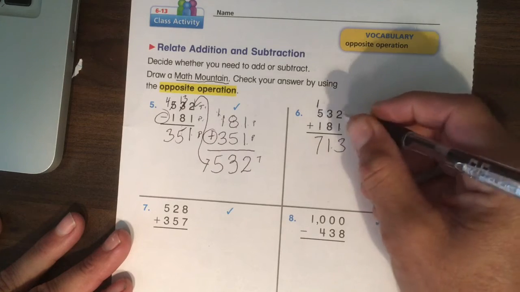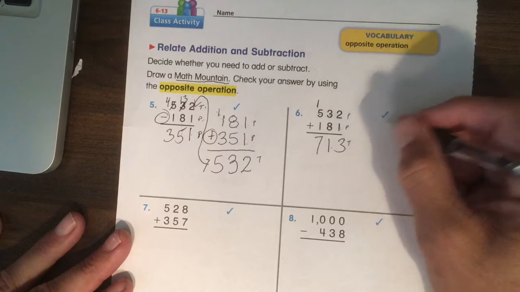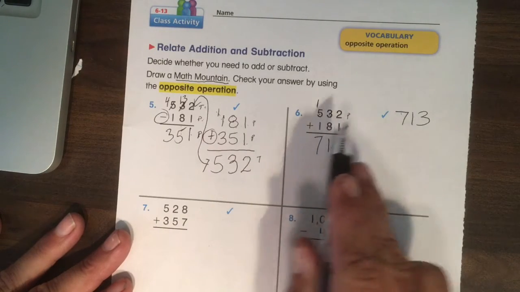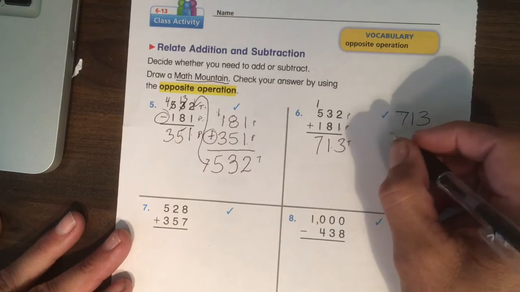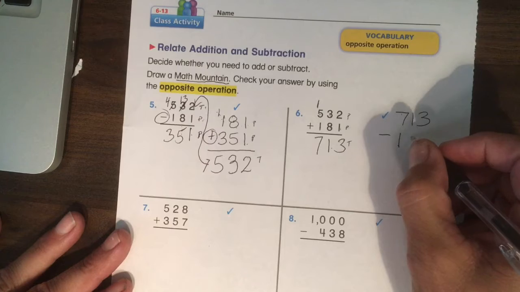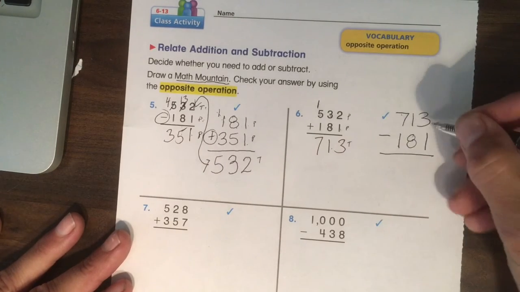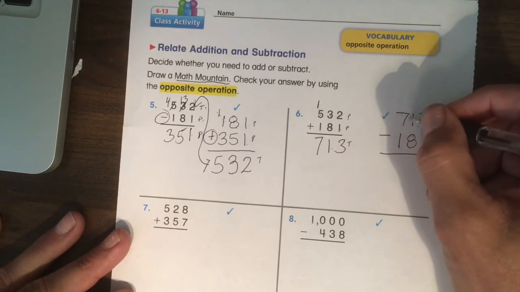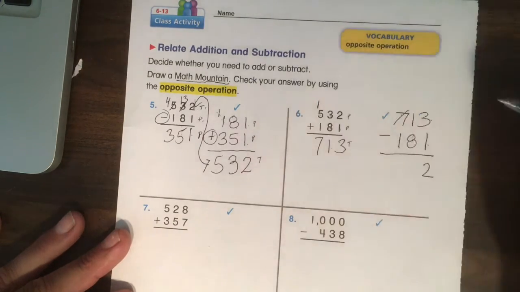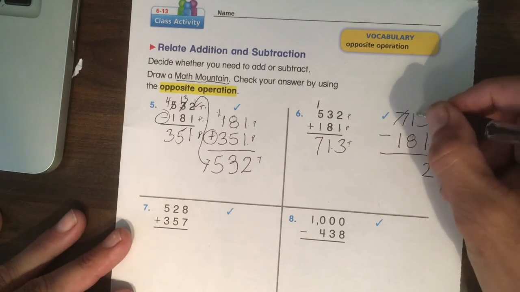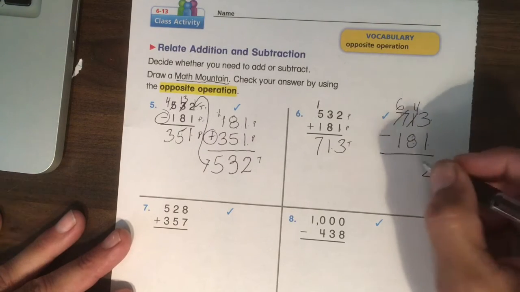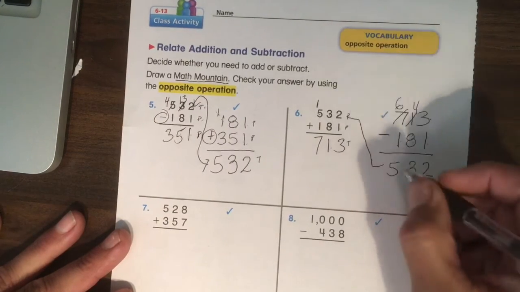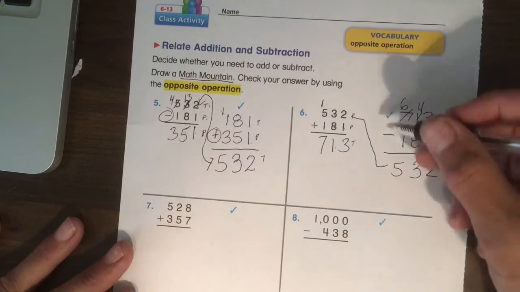Take that total now. So in this, this is a part, this is a part, this is a total. And I can go back to my total. And if this and this are parts, I can take away one and get to the other. I'm just going to take away the 181. 3 take away 1 is 2. Come over here. Have to regroup again. I guess this is the same problem as over there that we had. So over here, this becomes an 11, this becomes a 6. 11 take away 8 is 3. 6 take away 1 is 5. So again, you're back to what you started with. You're able to check this equals the other part then.